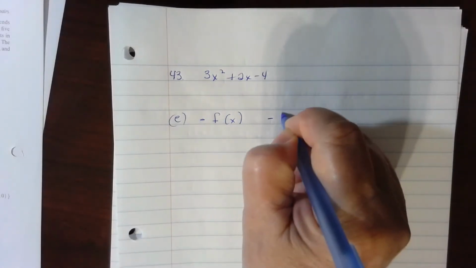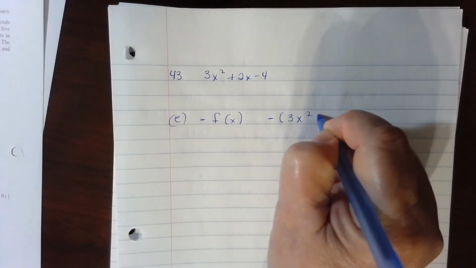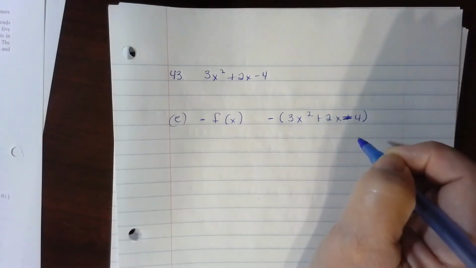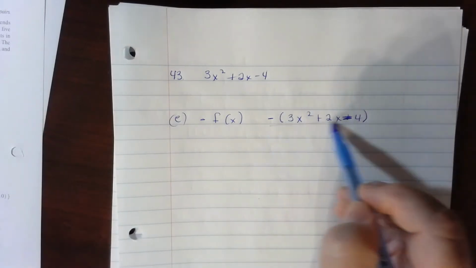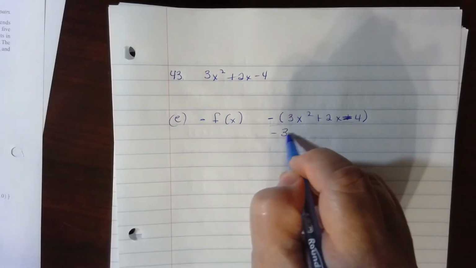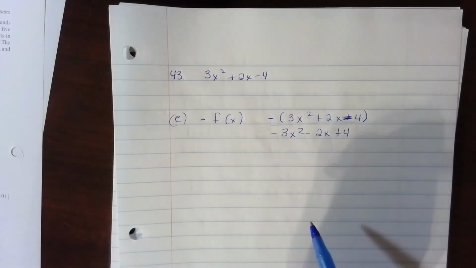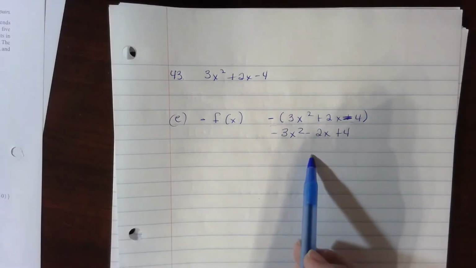So when I multiply negative 1 times the equation that I was given, oops, that's a minus 4 right there, minus 4, right, yeah. When I multiply through by negative 1, I get that. So that would be my answer to part E.